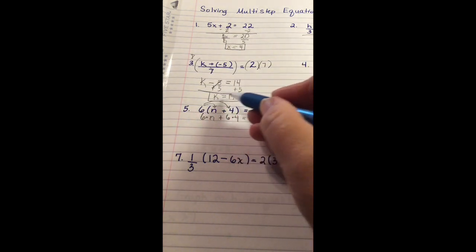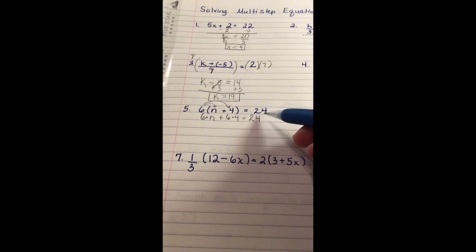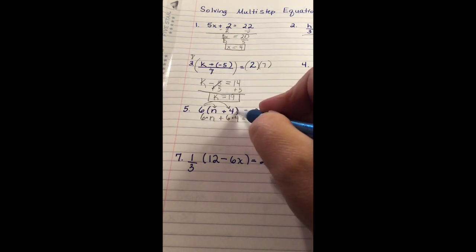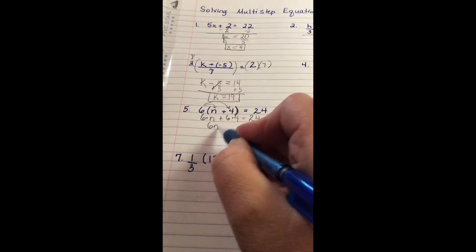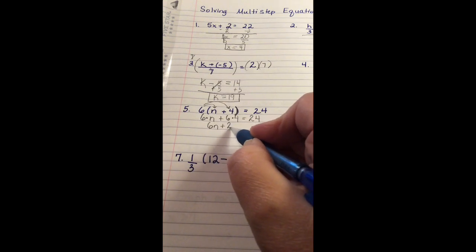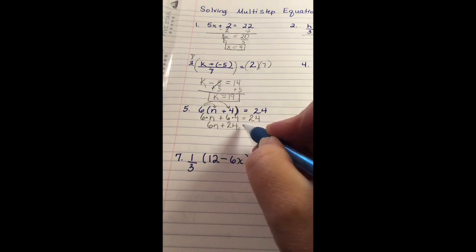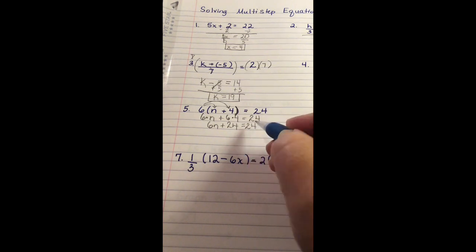Now notice I did not multiply 6 and 24. This parenthesis here tells me to stop multiplying. So now I'm going to go ahead and multiply. This is actually what I would have written down when working the problem. 6n plus 24 equals 24. And now I'm ready to solve.